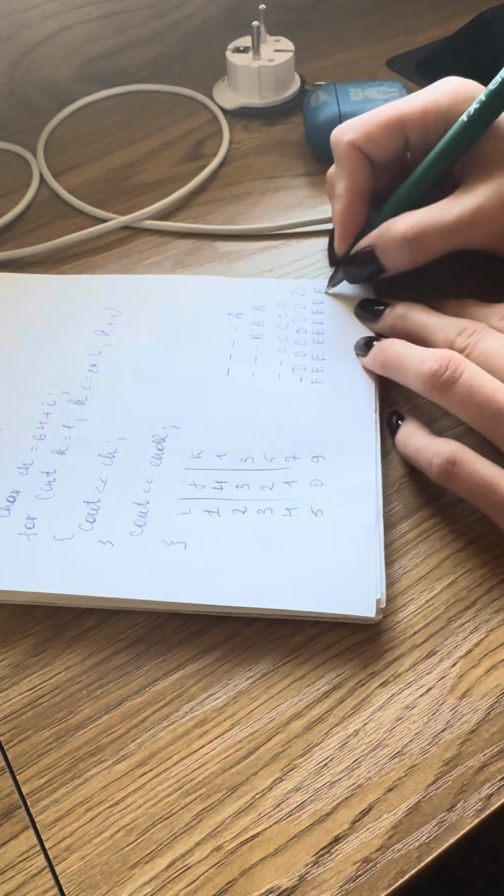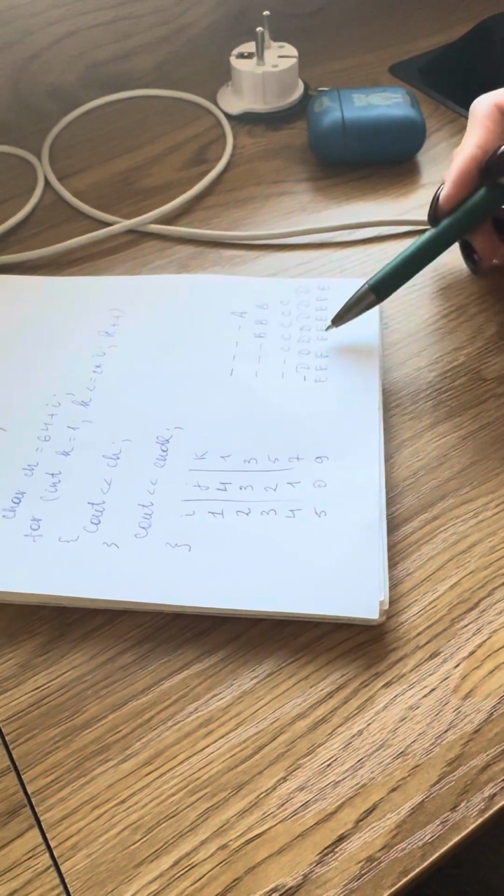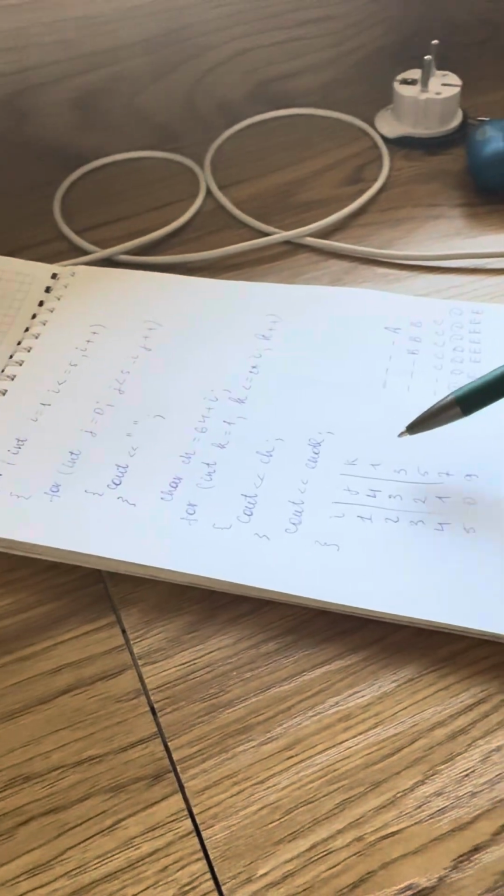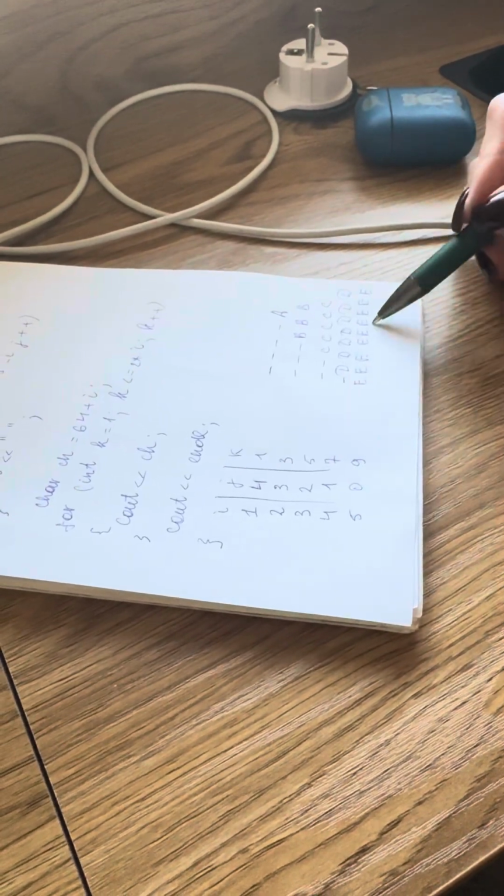And we have just 1. As you can see, we already prepared the code, and we have the trace table, and then we have the output here.